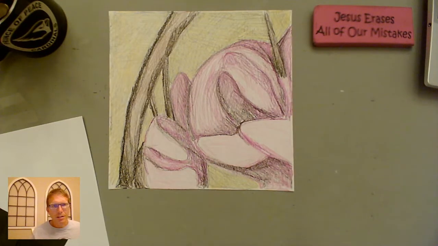Hey everybody, it's May, so April showers have brought May flowers. So it's time to talk about some flowers. Let's do some artwork based on Georgia O'Keeffe's flowers.